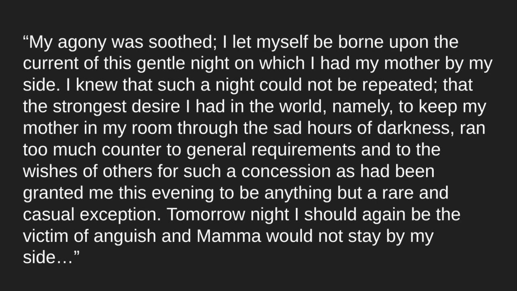"I let myself be borne upon the current of this gentle night on which I had my mother by my side. I knew that such a night could not be repeated, that the strongest desire I had in the world, namely to keep my mother in my room through the sad hours of darkness, ran too much counter to general requirements and to the wishes of others for such a concession as had been granted me this evening to be anything but a rare and casual exception. Tomorrow night I should again be the victim of anguish, and Mamma would not stay by my side.